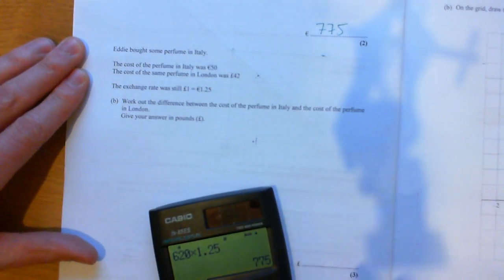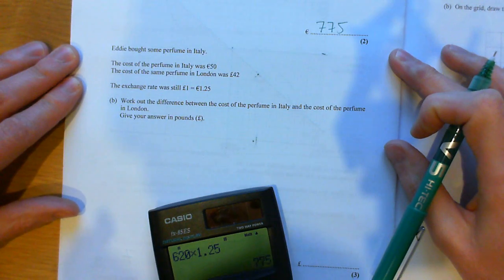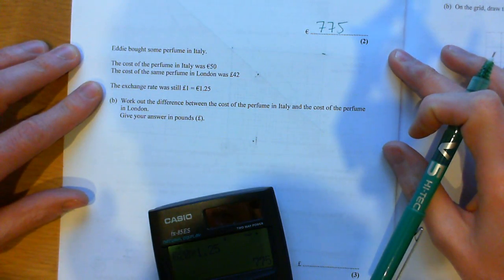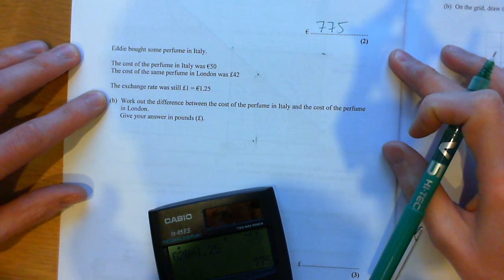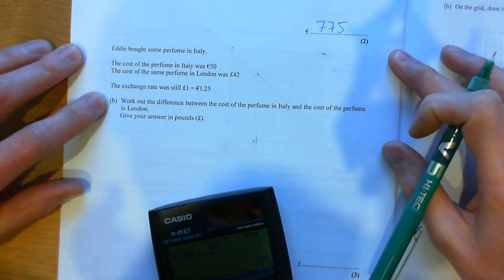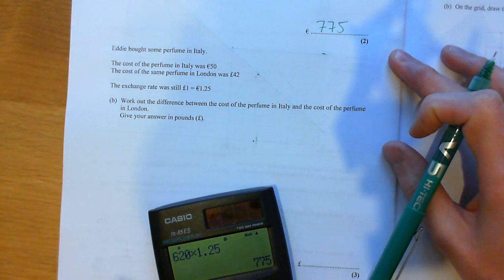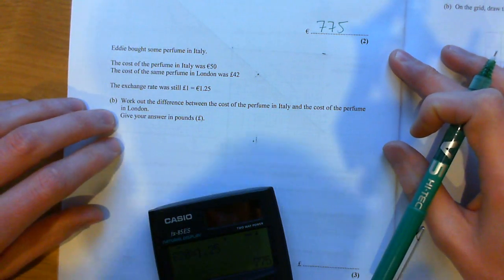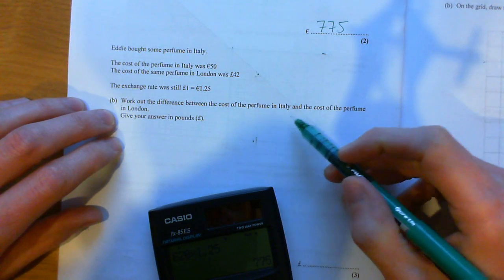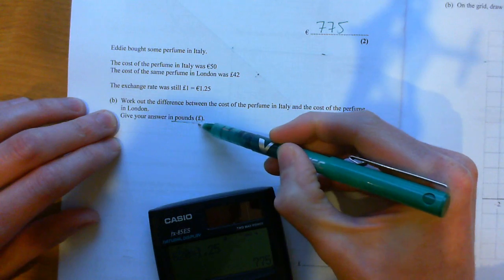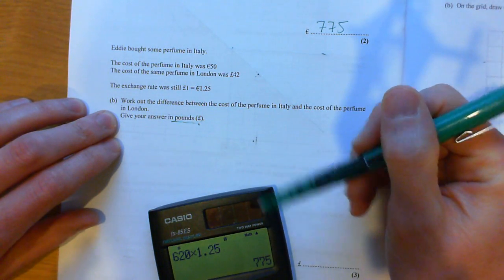Okay, part 2. Eddie bought some perfume in Italy. The cost of the perfume in Italy was €50. The cost of the same perfume in London was £42. The exchange rate was still that £1 equals €1.25. Work out the difference in cost of the perfume in Italy and the cost of the perfume in London. Give your answer in pounds.